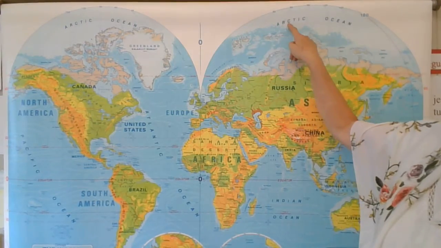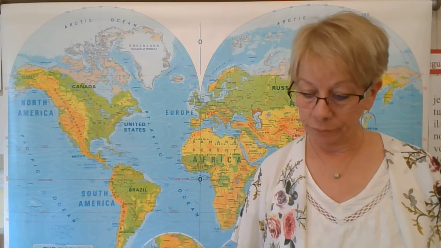And the smallest is the Arctic. Arctic, not Artic. There's a C, A-R-C-T-I-C, ocean. And it's 5,400,000 square miles. So those are the 4 oceans of the world. There's only 4.